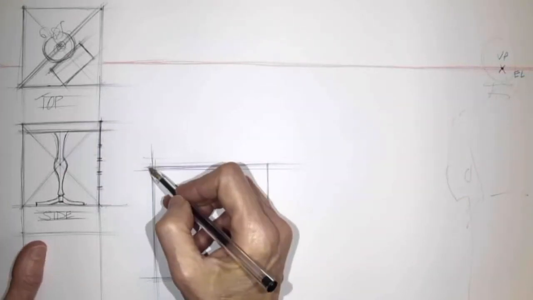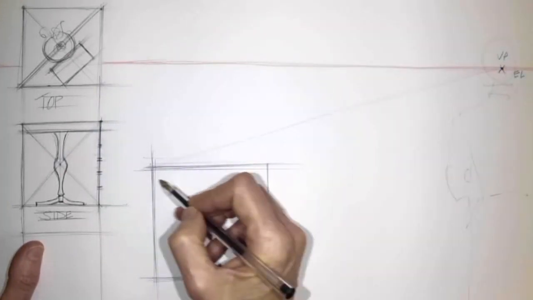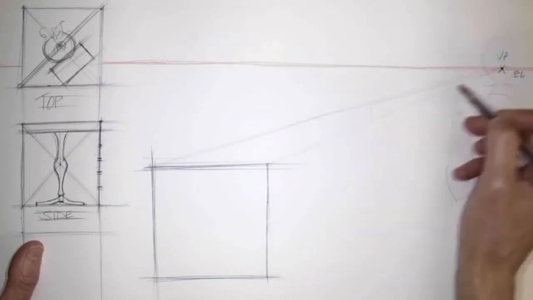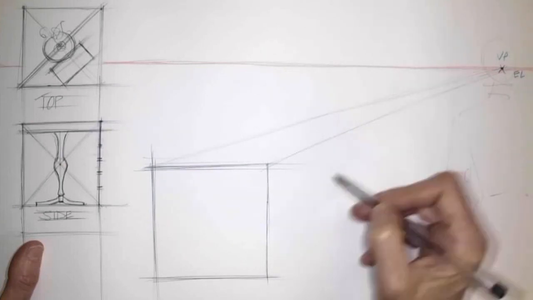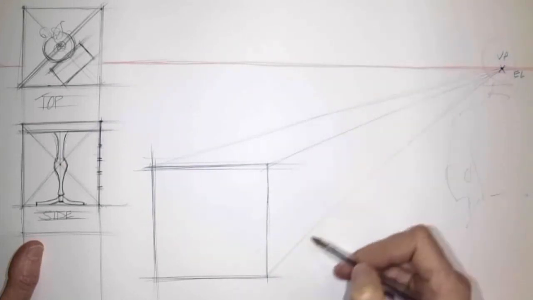And then we use our vanishing point. So don't press hard, just do it very, very lightly and use your whole arm.